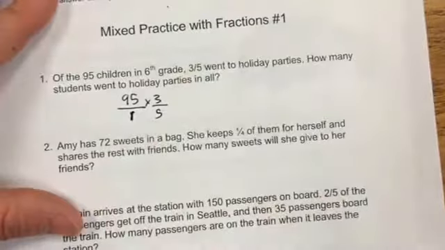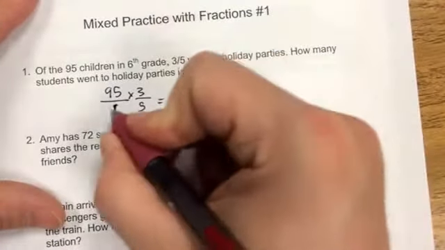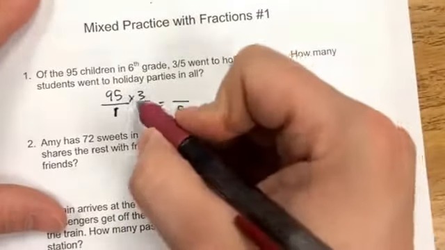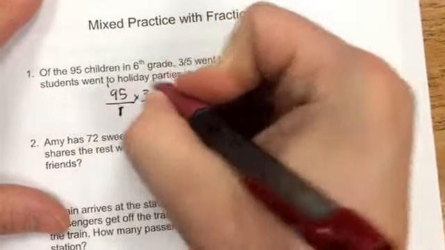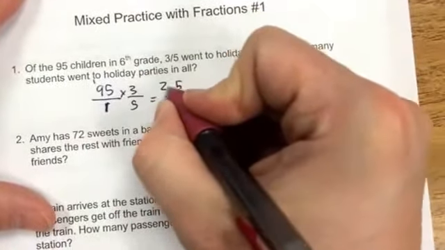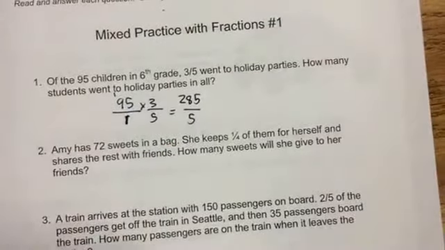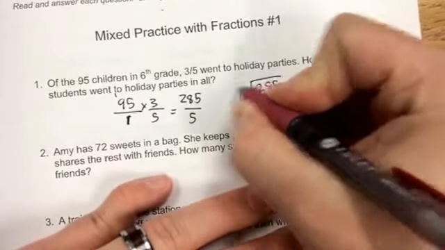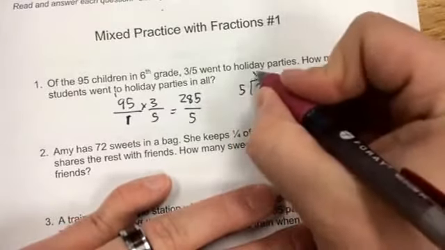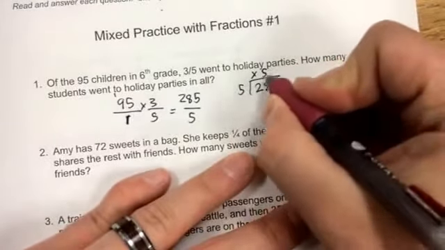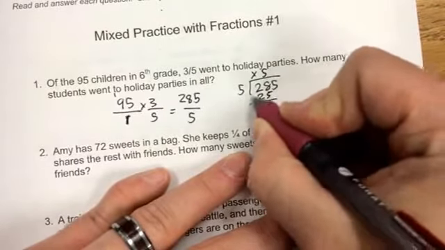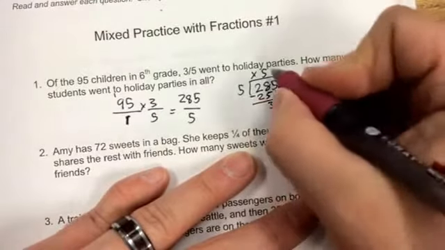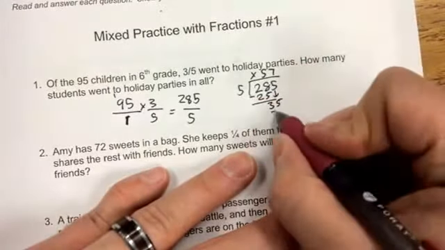So that means that we're going to do 95 times 3/5. And I know that I can always put a whole number over 1. 1 times 5 is 5. We just do top times top, bottom times bottom. 3 times 5 is 15. 27, 28, so I get 285, and then now I know that that is just a division problem, so I do 285 divided by 5. 5 cannot go into 2, 5 goes into 28 5 times. 5 times 5 is 25. 8 minus 5 is 3. 5 goes into 35 7 times. 7 times 5 is 35.